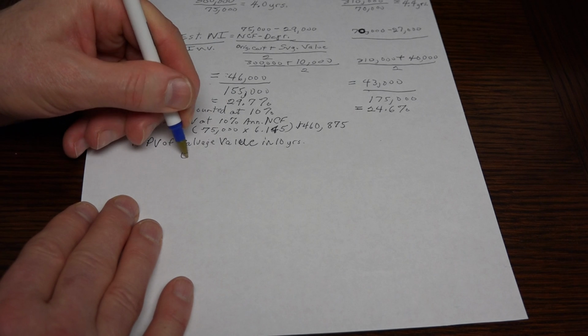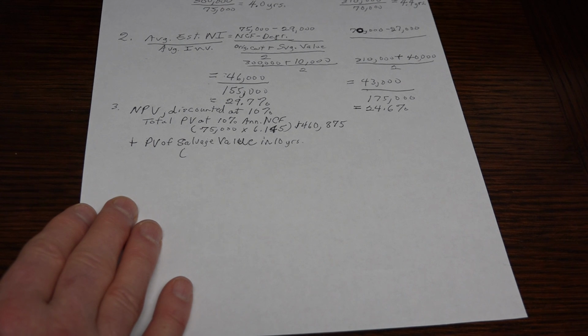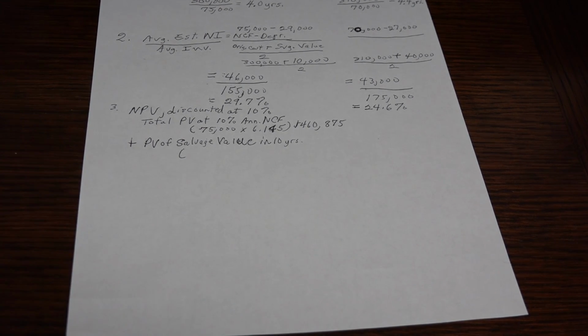And so that figure is what? Well, the problem says that the salvage value for A is estimated to be $10,000.